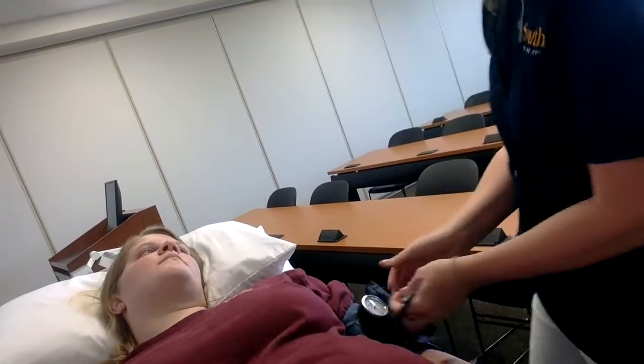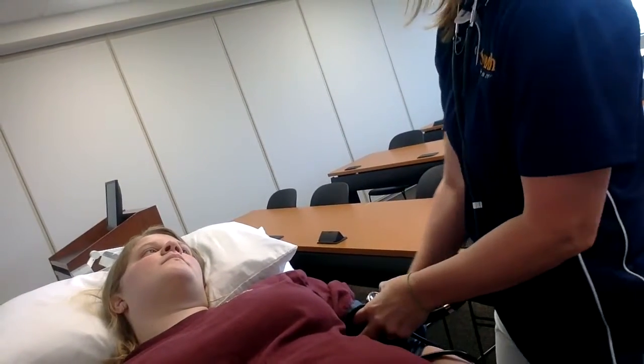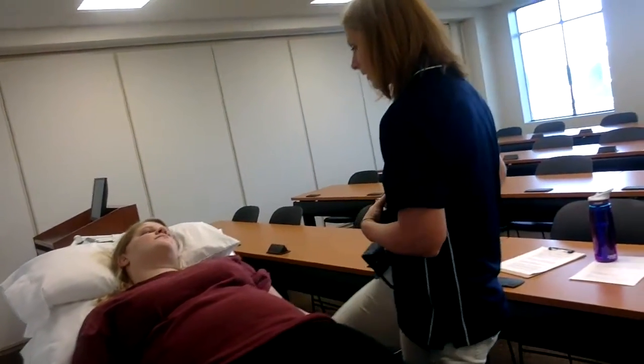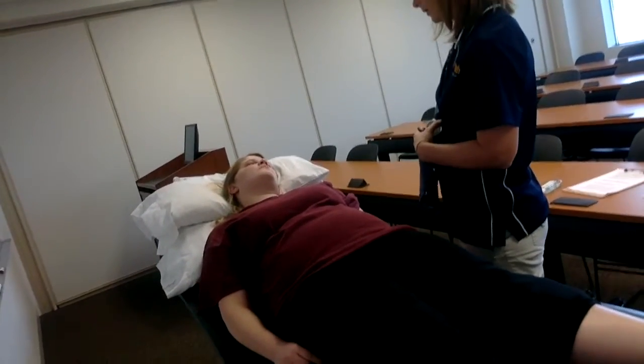So now what we're going to do is put you into a position so that we can do some measurements for your hip extension. Remember, we talked about how you don't want to develop a shortening of the muscles in your hip. So we want to make sure that that's not happening, okay?